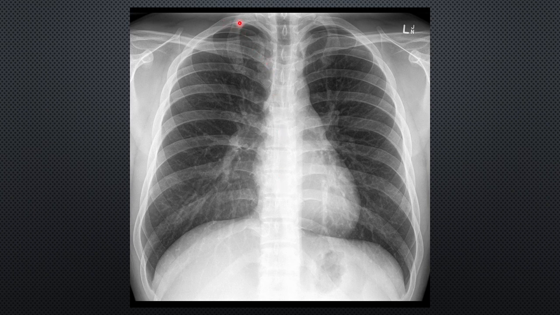So you've got apices up here, in line with the clavicles and the shoulder joints. Ideally those could be included, but it's not essential. We're not taking this image for the shoulders, but we have all of the chest cavity here, down to the diaphragm. The costophrenic angles are all visible. Good.